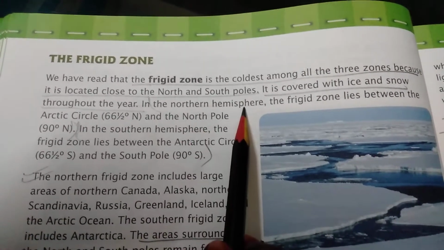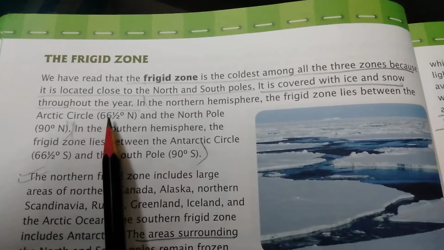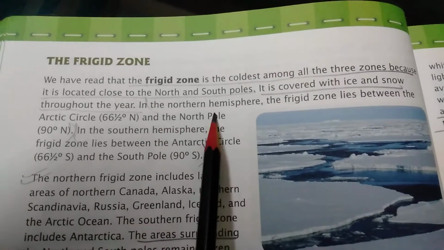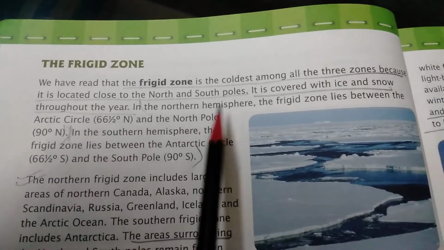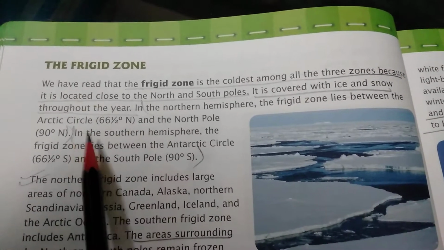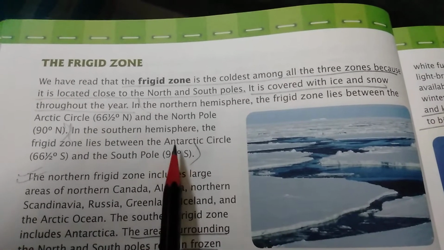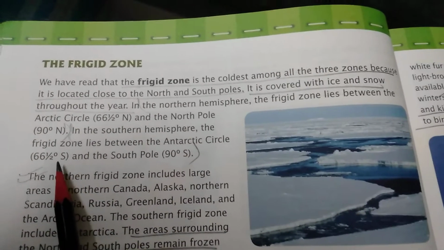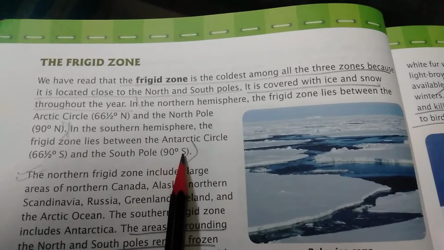In the northern hemisphere, the frigid zone lies between the Arctic Circle, that is 66.5 degrees north, and the North Pole, that is 90 degrees north. In the southern hemisphere, the frigid zone lies between the Antarctic Circle, that is 66.5 degrees south, and the South Pole, that is 90 degrees south.